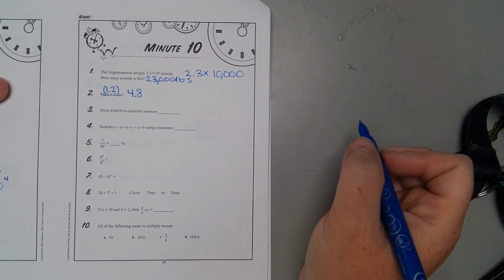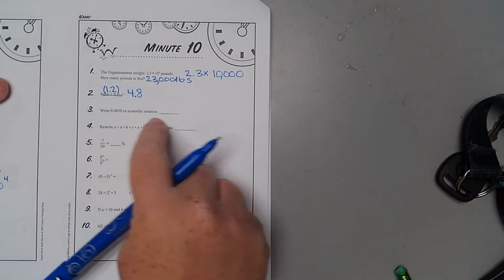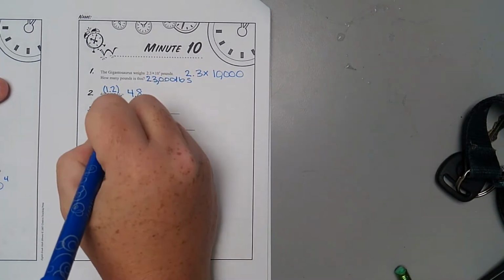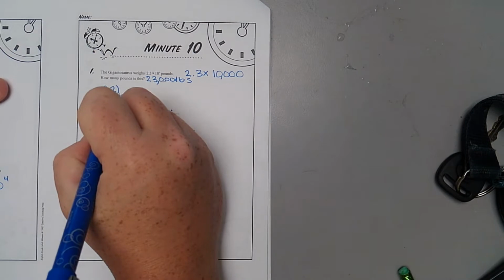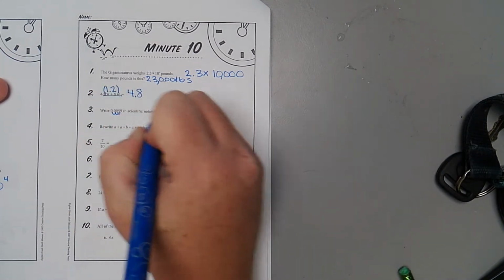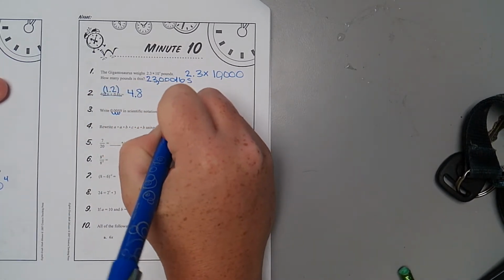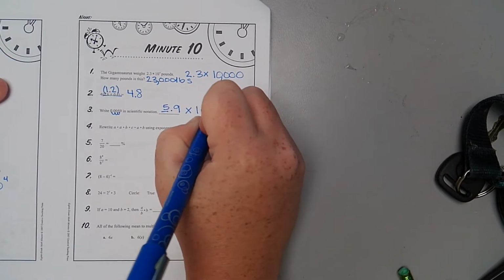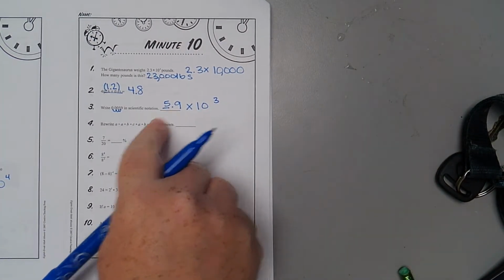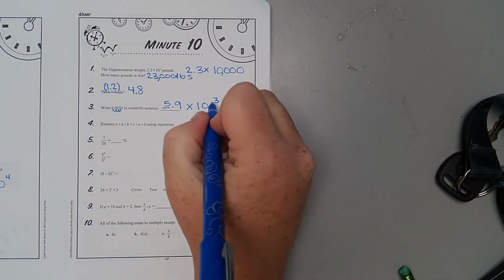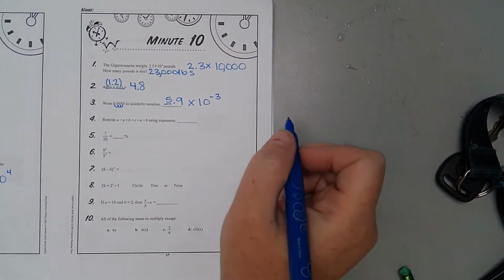Write 59 10,000ths in scientific notation. Remember, scientific notation is you have one value and then your decimal. So we move 1, 2, 3 times. And because our number is going to be getting smaller, because this is smaller than this, it's a negative exponent.